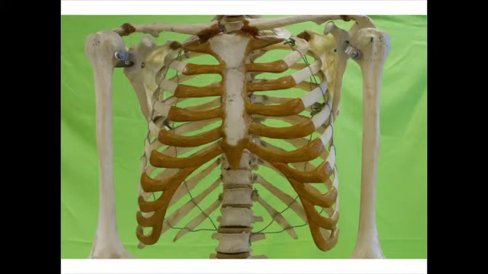So the two muscles that we are concerned with are the external intercostals, which run from the rib above down to the rib below, from lateral to medial. Underneath those, you have the internal intercostals, which are actually running the other way, so from medial to lateral.